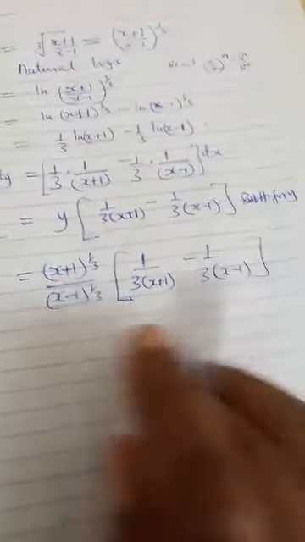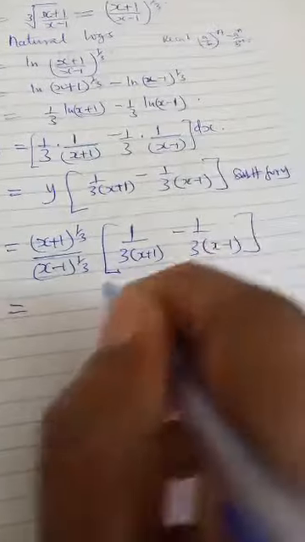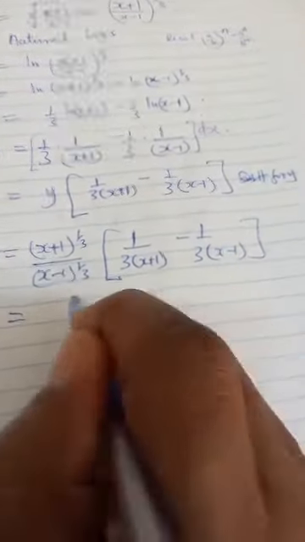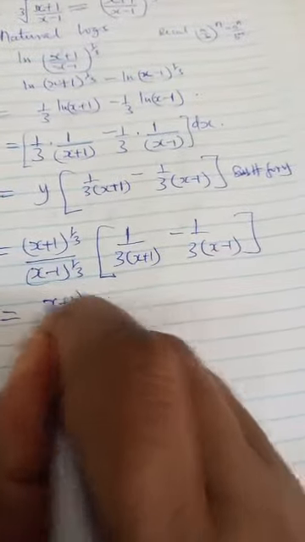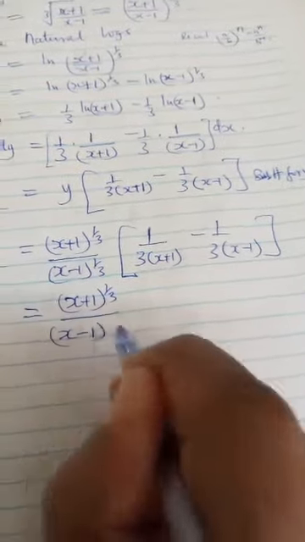We can simplify this by pulling out a third, as I told you with the previous number. We will have our (x plus 1)^(1/3) over (x minus 1)^(1/3).